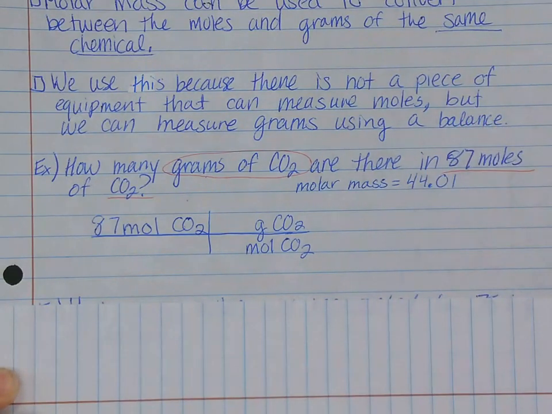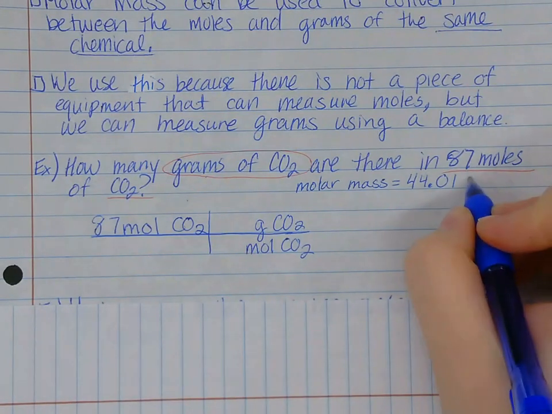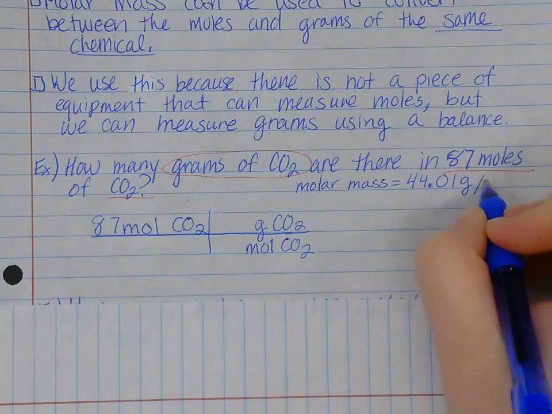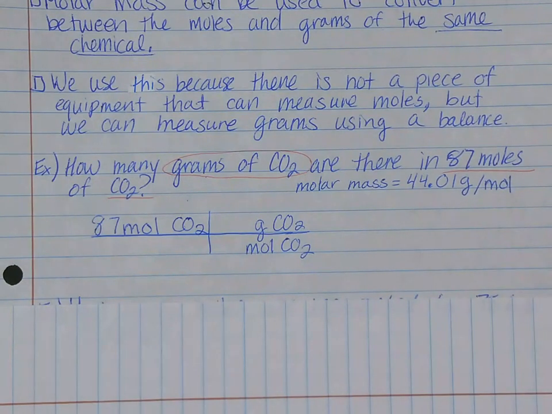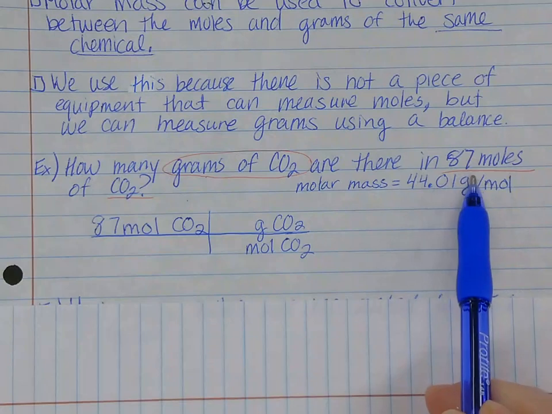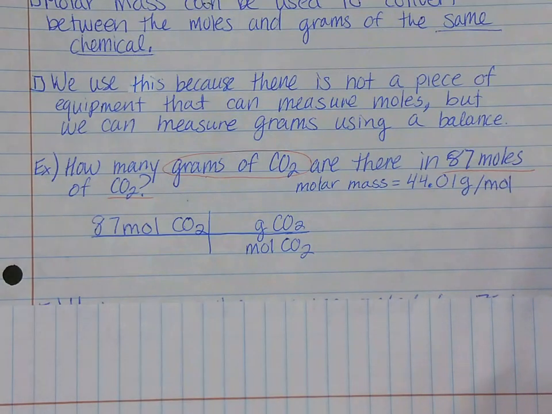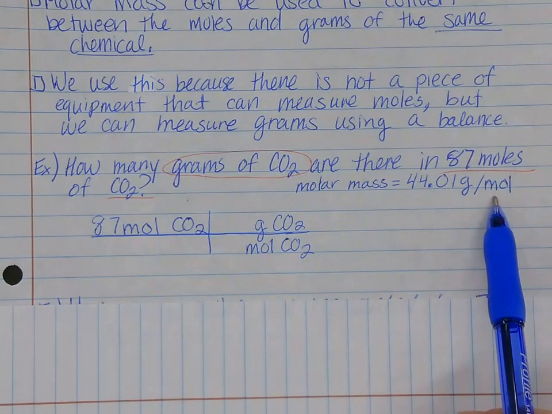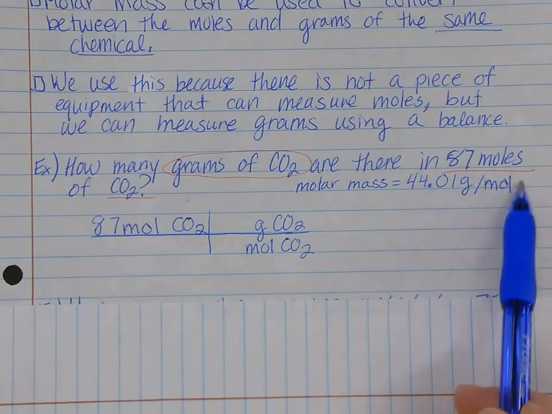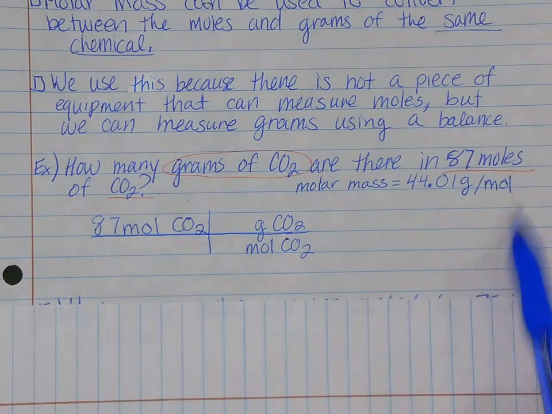I'm just going to put that to the side. Now, what units do we attach to that? Grams per mole. So let's see how that's read. 44.01 grams per mole. When we say per mole, how many are we talking about? 1. So it's this many grams in 1 mole. That right there is a fraction. It's a ratio. So we can read it as 44.01 grams in 1 mole. Or in 1 mole, there are 44.01 grams. You can change it up.